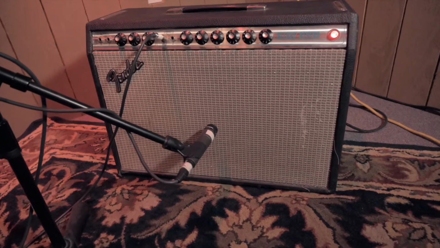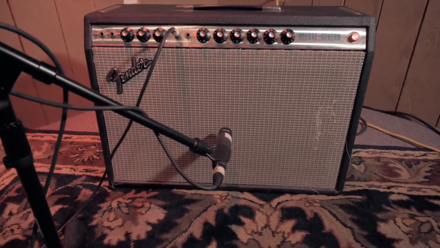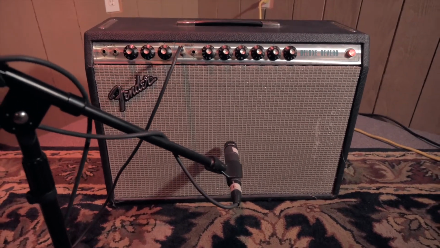So that's definitely the amp sound the artist is going for, but whoo, that's a little bit bright straight on the cone. So we are going to try a couple of different configurations on this amplifier.